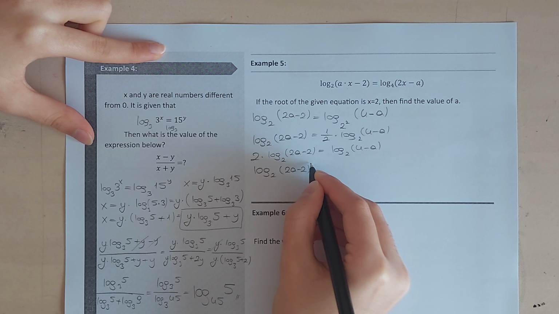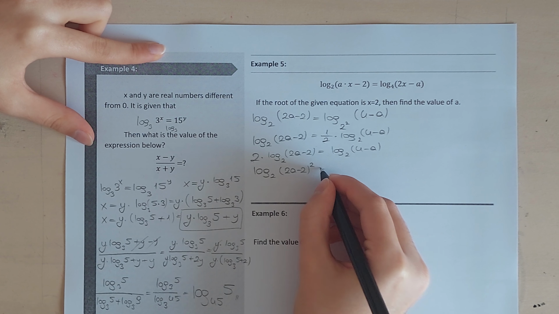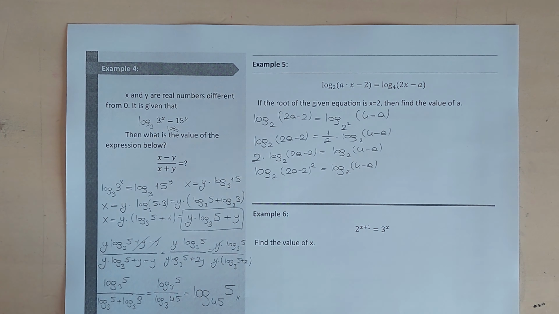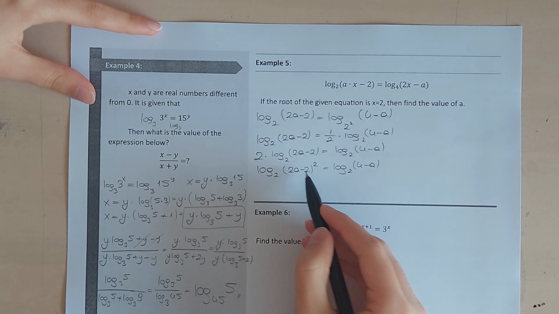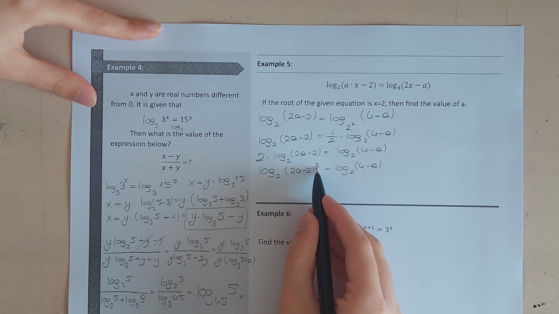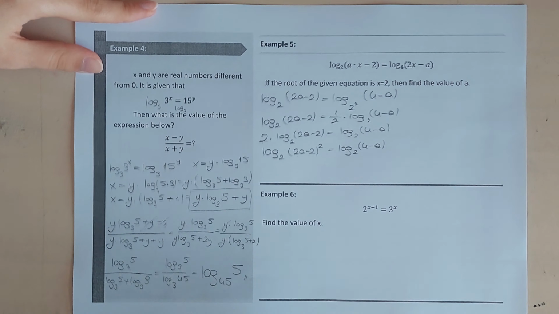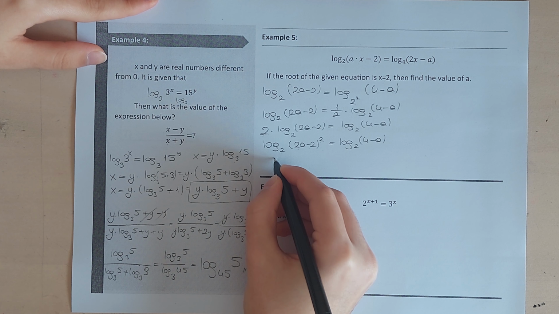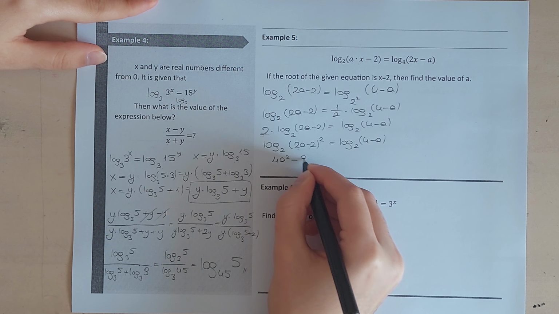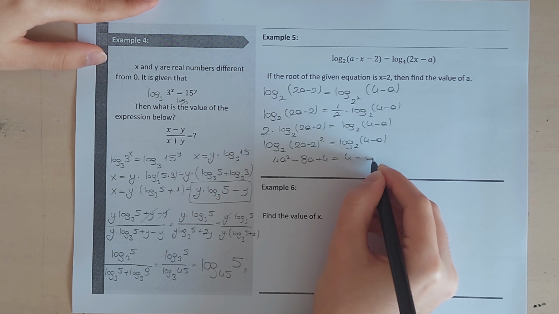So I get logarithm of (2a minus 2) squared, this 2 became a square, to the base of 2 is equal to logarithm of 4 minus a to the base of 2. Now the bases are finally equal, they are both 2. That's why the insides of the functions must be equal to each other. I get that (2a minus 2) squared is equal to 4 minus a. And if I find the square of 2a minus 2, I get 4a squared minus 8a plus 4 is equal to 4 minus a.